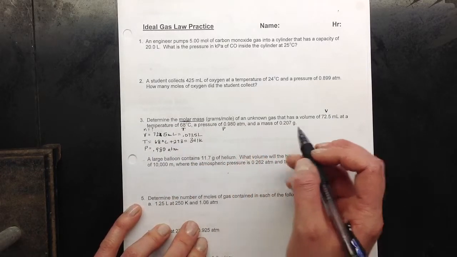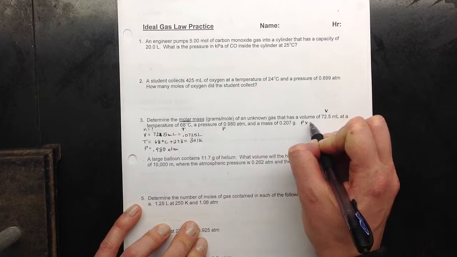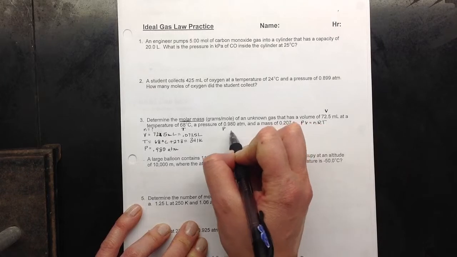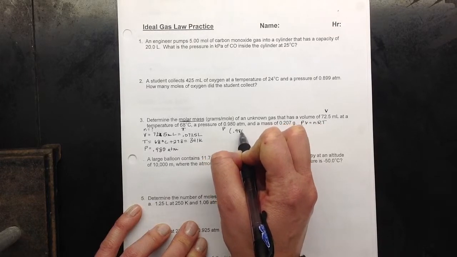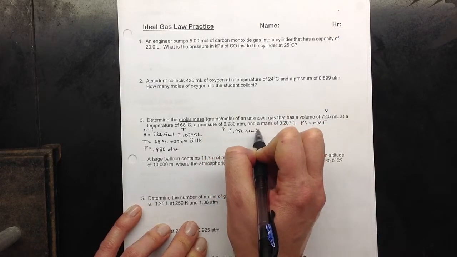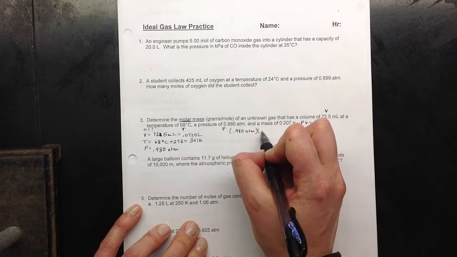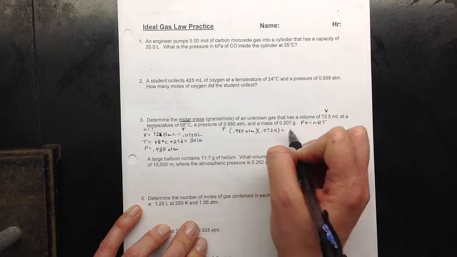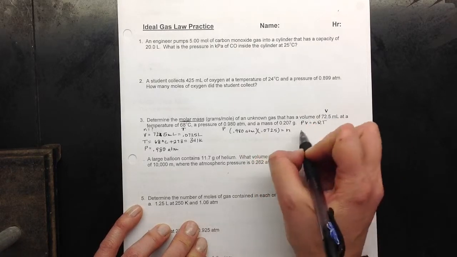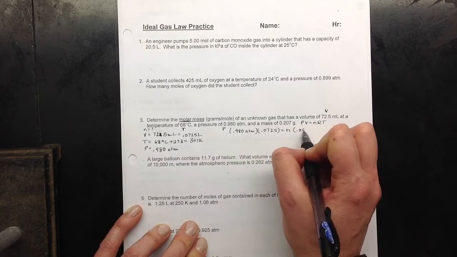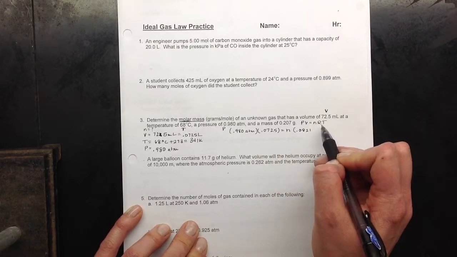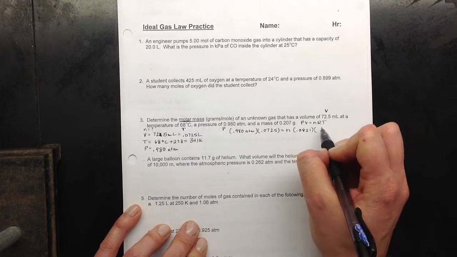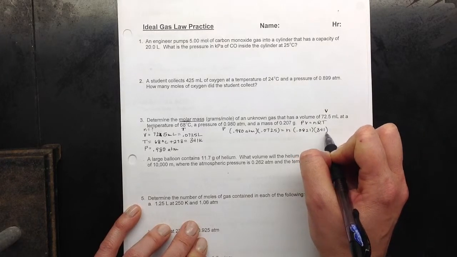So let's plug this into our ideal gas equation, which is PV equals nRT. So our P is 0.980 atmospheres times our volume 0.0725 is equal to N, that's what we're solving for, times 0.0821, that's our ideal gas constant, it's always the same number, times T, which is 341.